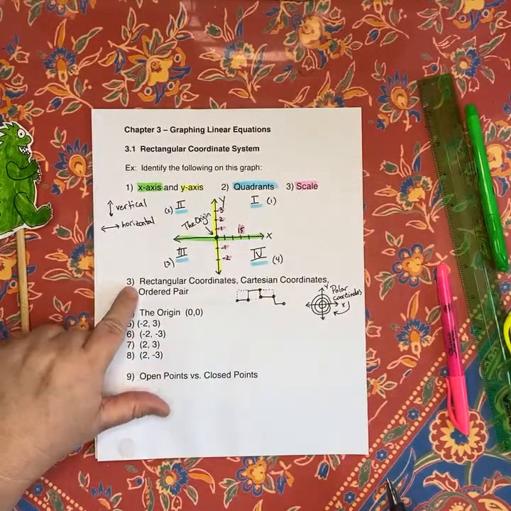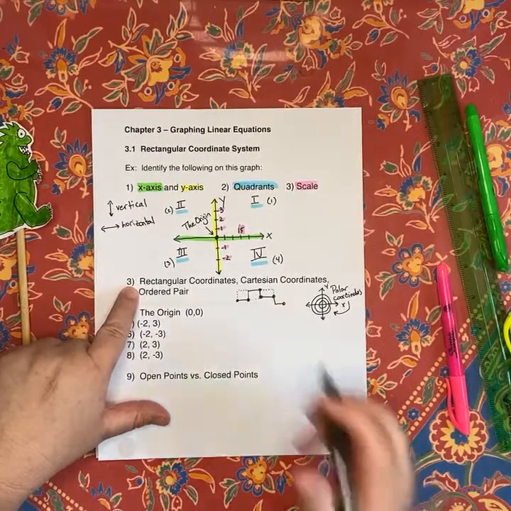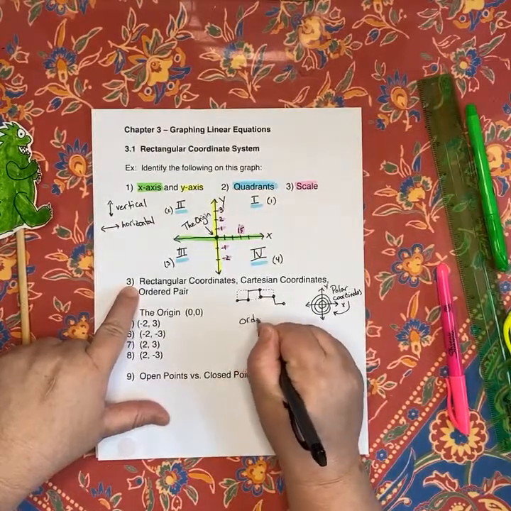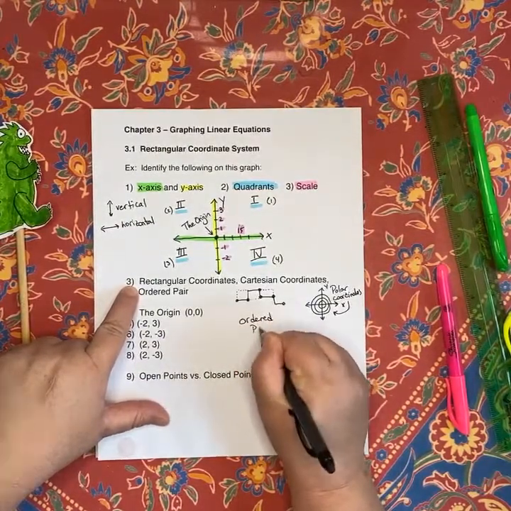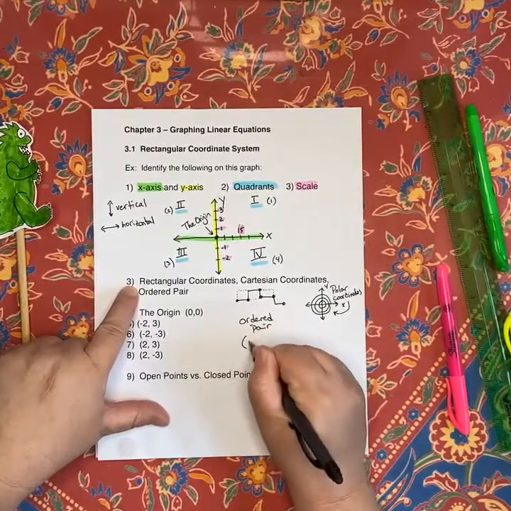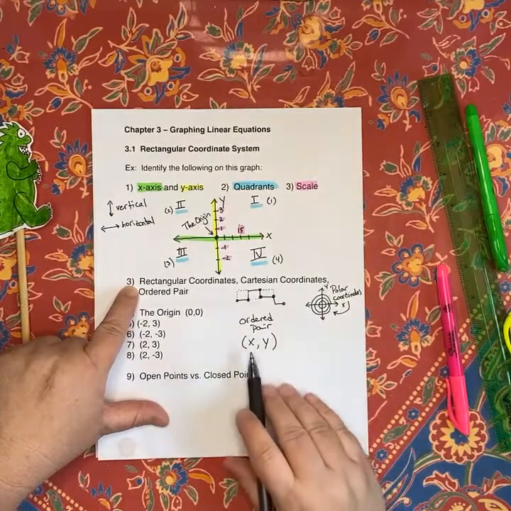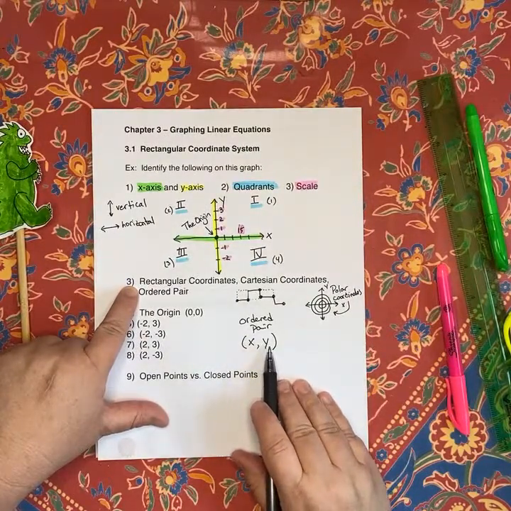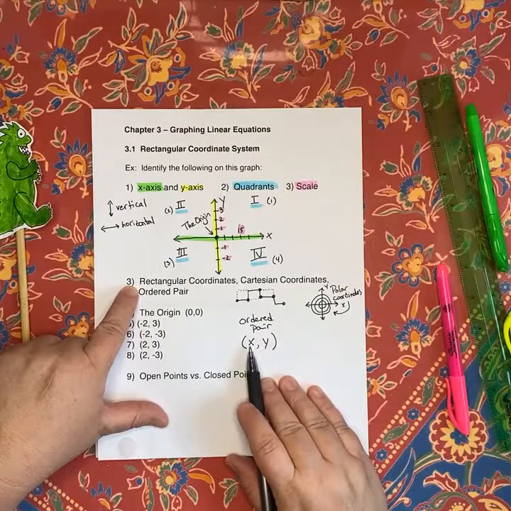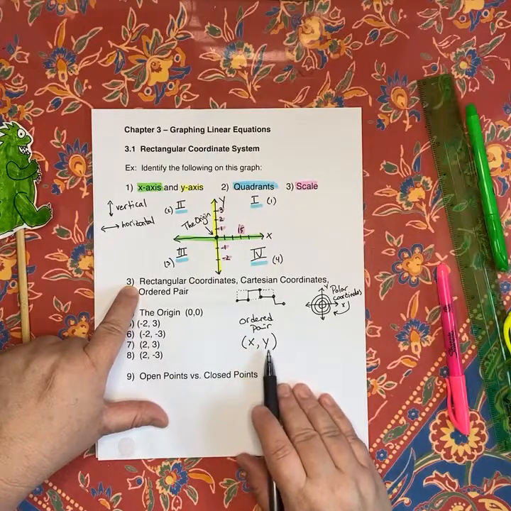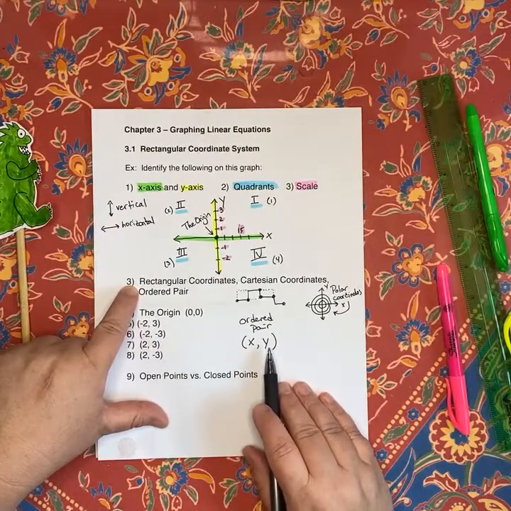And then there's the concept of an ordered pair. An ordered pair is what happens when you write two numbers, and the first number is always your x, and the second number is always your y. And some people ask, why do we start with x and go to y? Well, that's in alphabetical order. So that's one way to remember it.